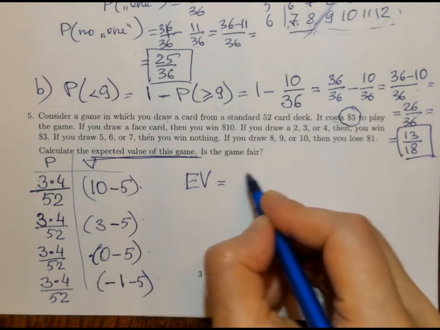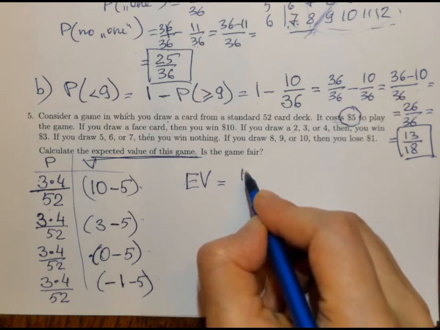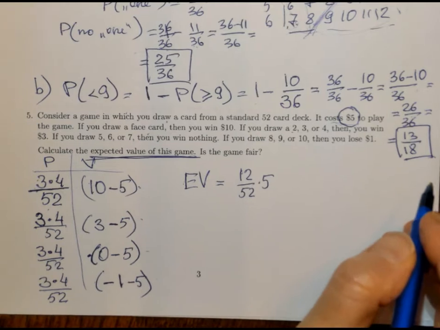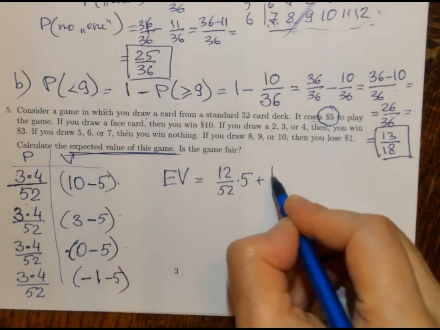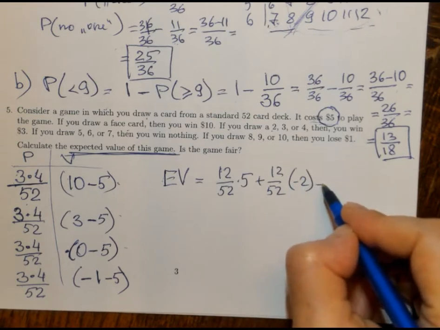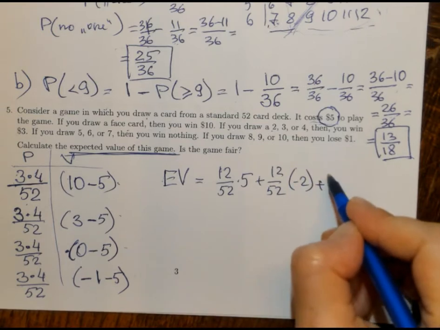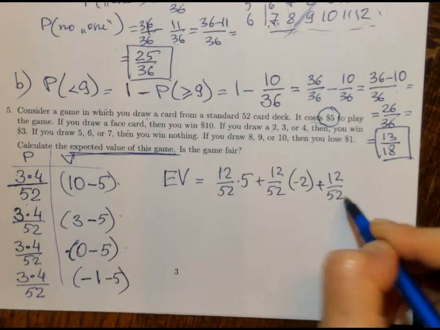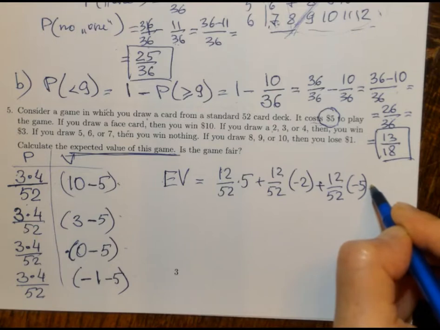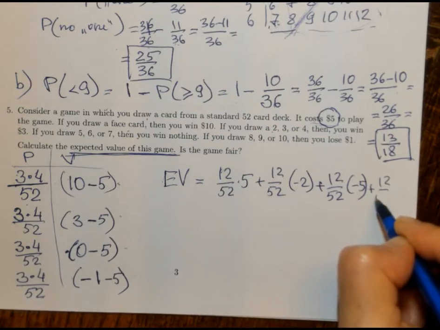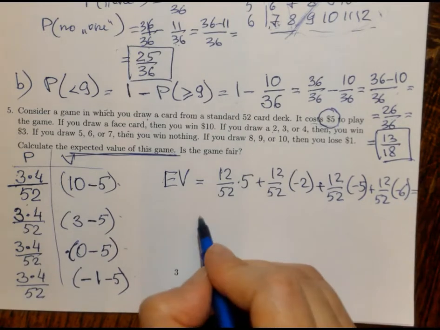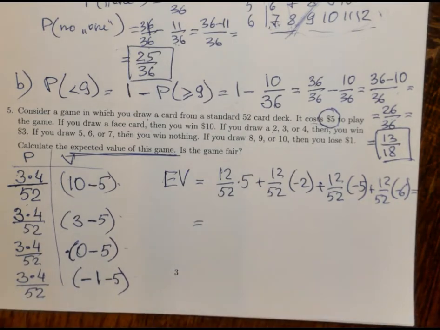So 12 over 52 times 5, plus 12 over 52 times negative 2, plus 12 over 52 times negative 5, and plus 12 over 52 times negative 6. So the game looks to be very unfair.